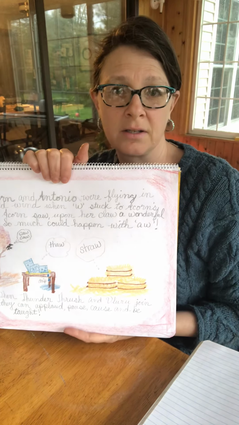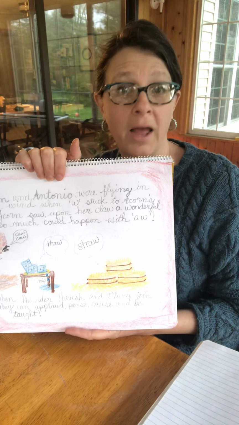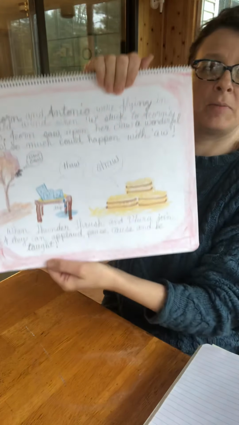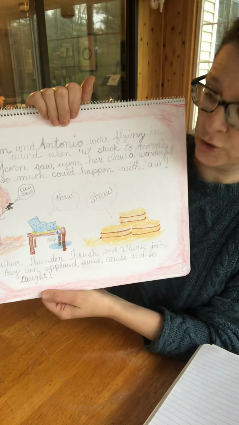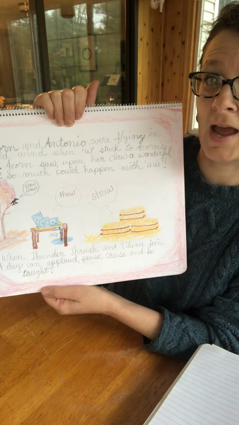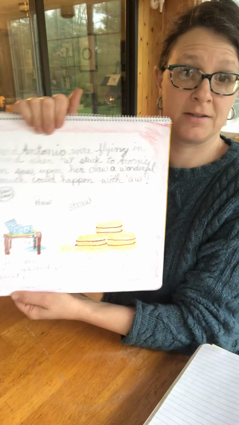So we're going to write down now some practice questions to help us remember the rule for AU and AW. Now, there might be something you notice about the two sets of words I used to represent AW and AU, to give you some examples in this writing.